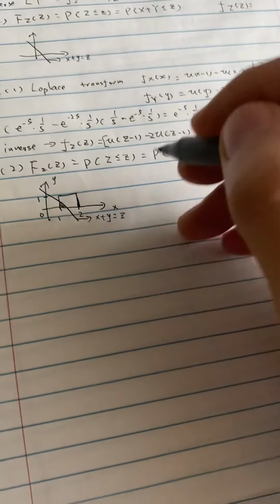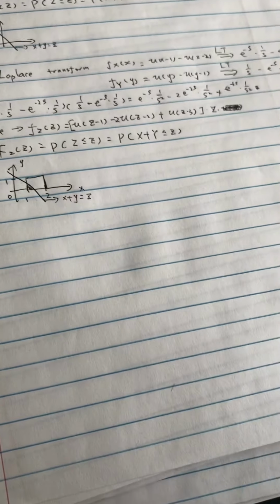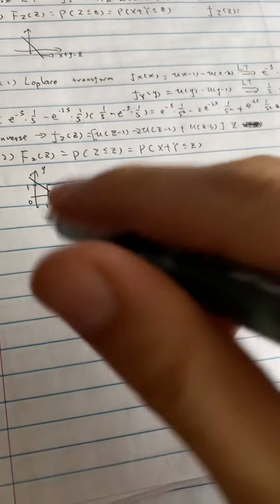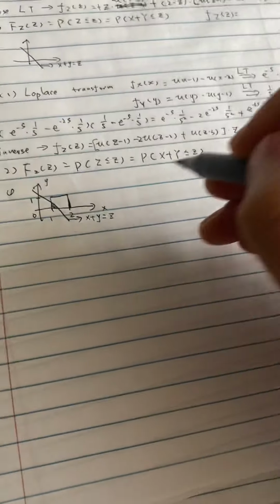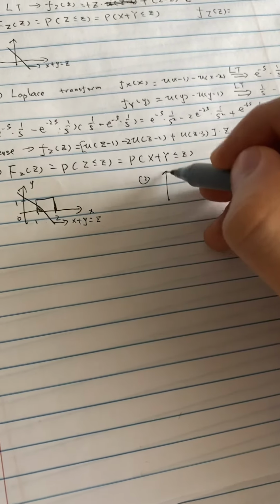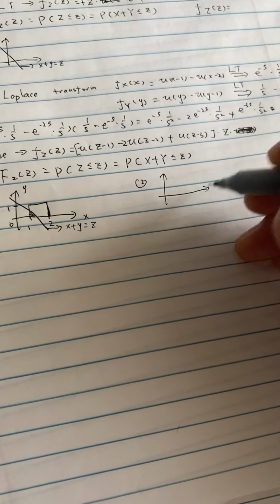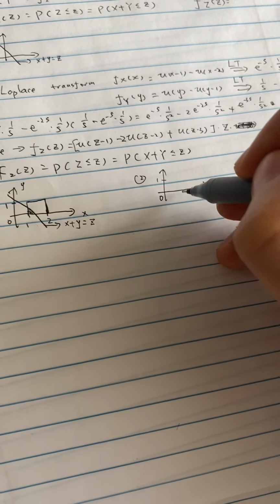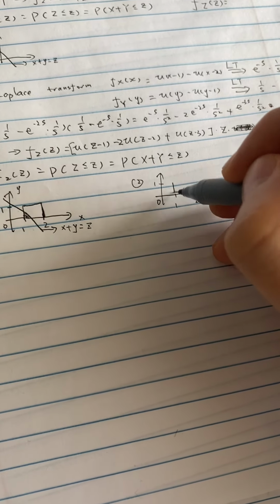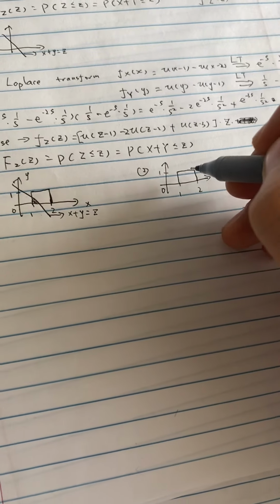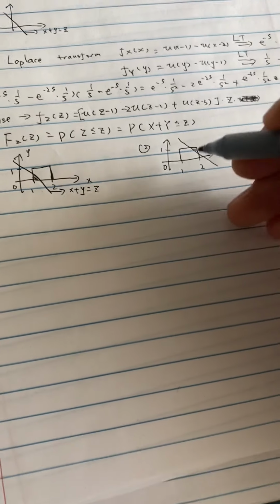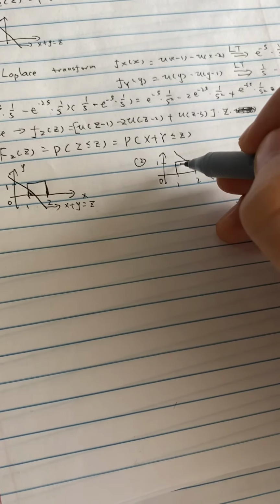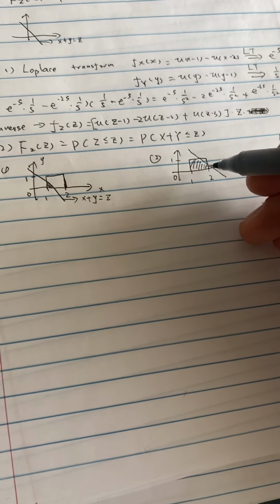So there are two different graphs. The first is this. The second is that, where the line is right here.